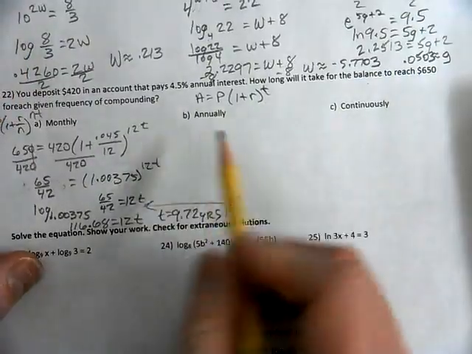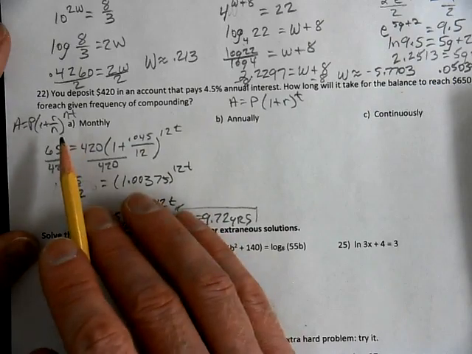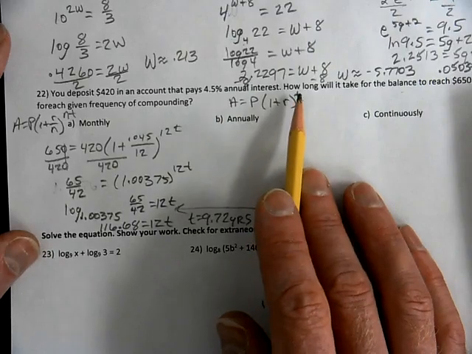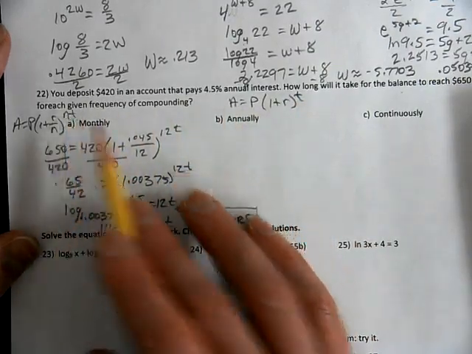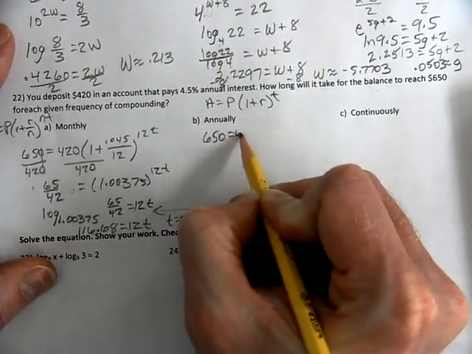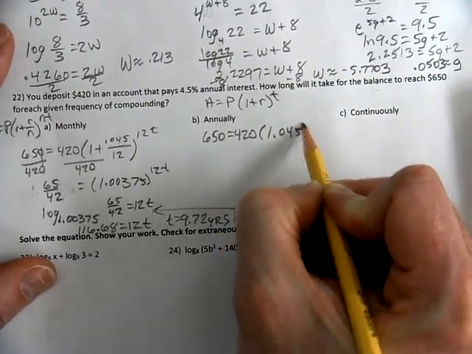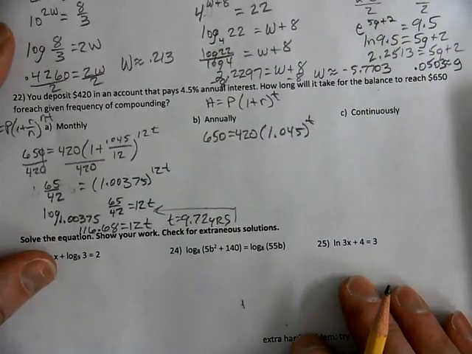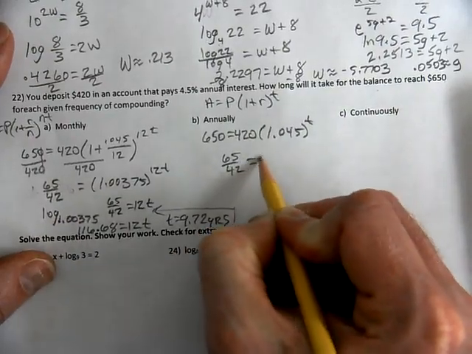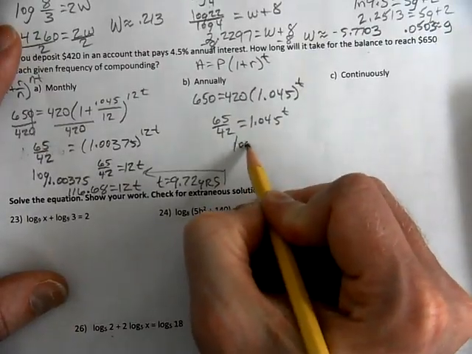To calculate annual, we don't need the n. You could still use our compound formula and just put a 1 in for n. Totally works. That's the same thing we have here. R divided by 1 and t times n. So very similar to what we did before. We're going to divide. Then we'll write our logarithm.